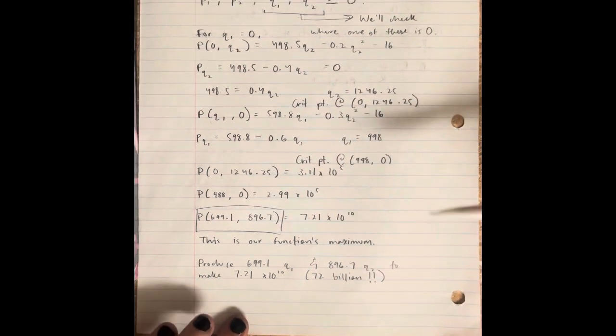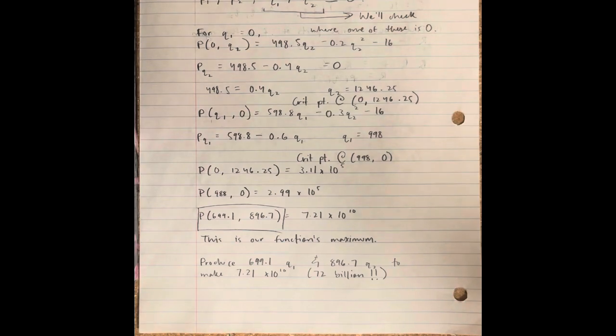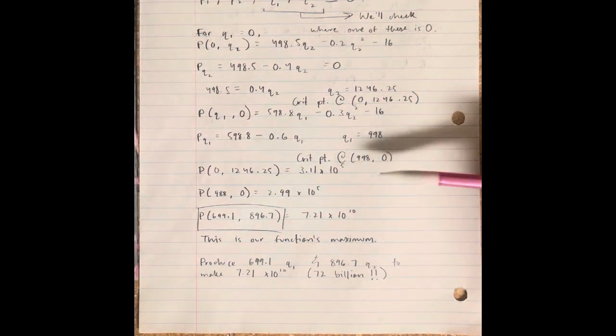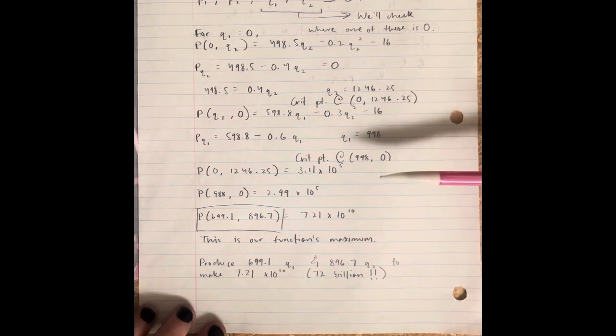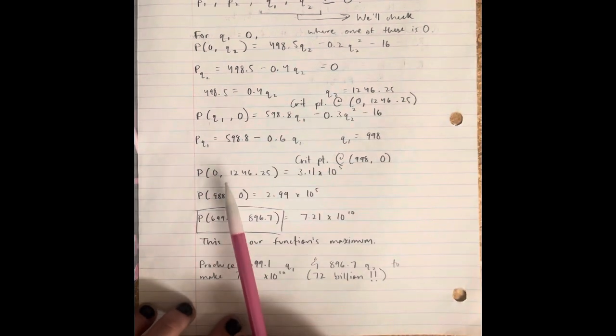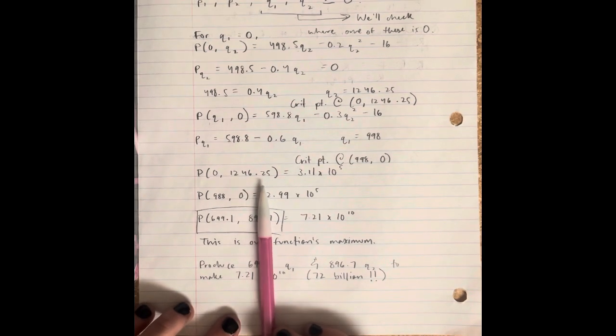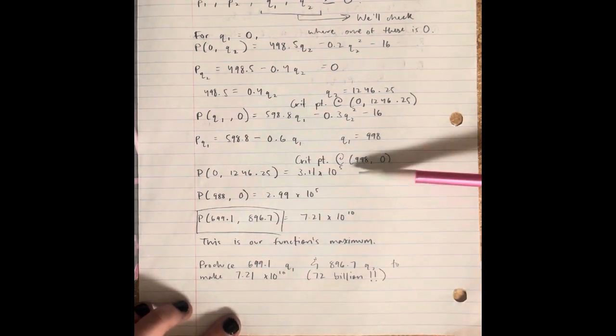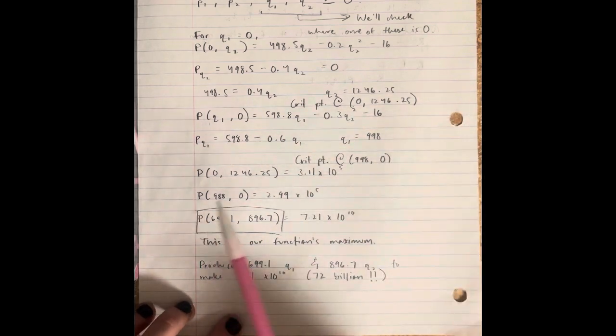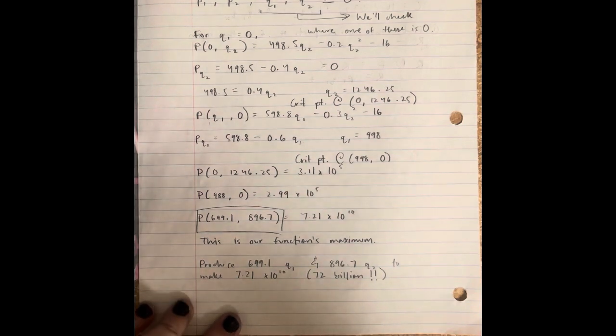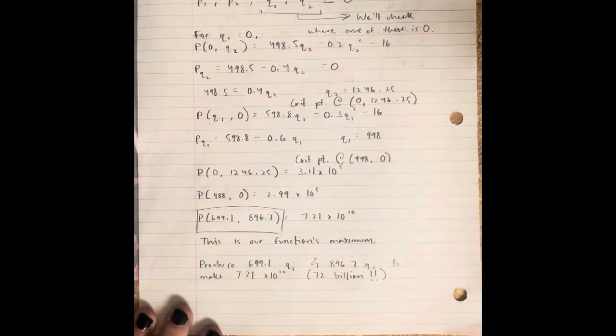All right, and then from here, it is just looking at our values. I also did the math for these in a graphing calculator off camera. So the value for P of 0, 1246.25 is 3.11 times 10 to the 5th, and for P of 998, comma 0, it is 2.99 times 10 to the 5th.